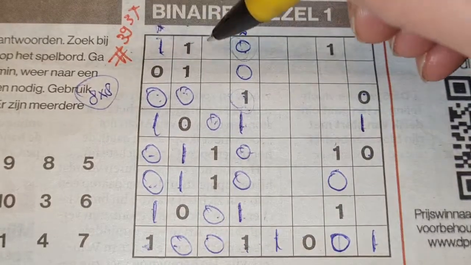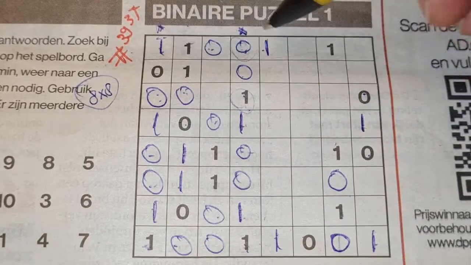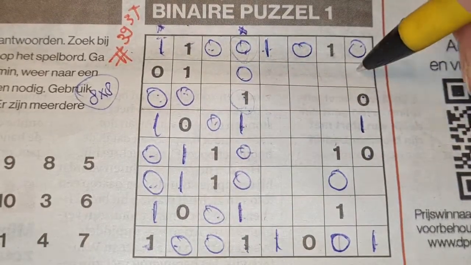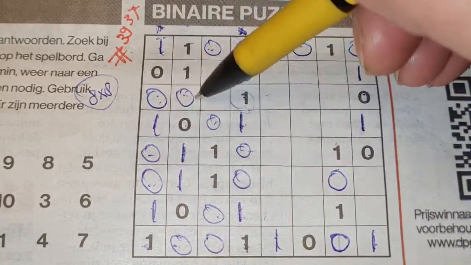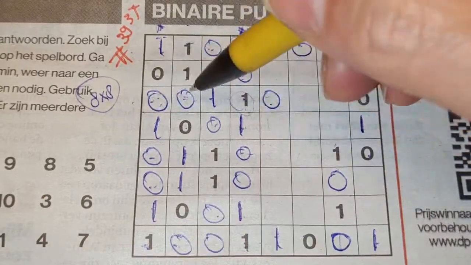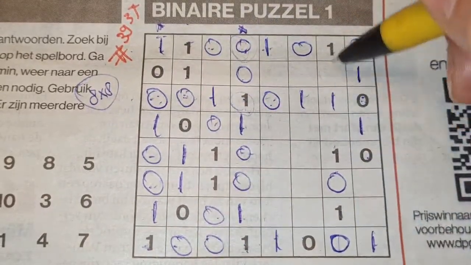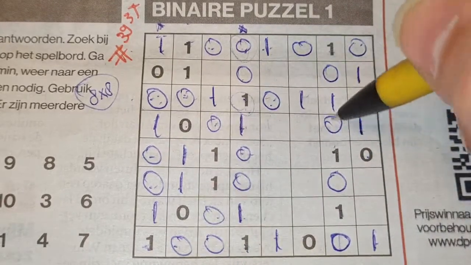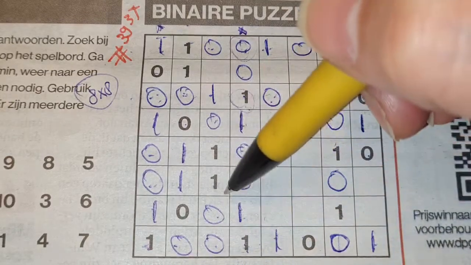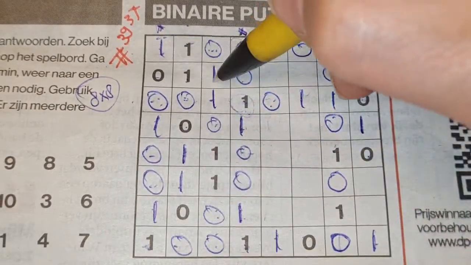Double 1, here no, there no. Double O, here 1, there 1. 4 ones we have here, so the rest are O's. Between 2 O's comes an 1. Double O, here 1, there 1. Double 1, here no, there no. 4 O's we have here, so the rest are 1s. 4 ones we have here, so the rest are O's. 1, 2, 3, 4 O's we have here, so the rest are 1s.